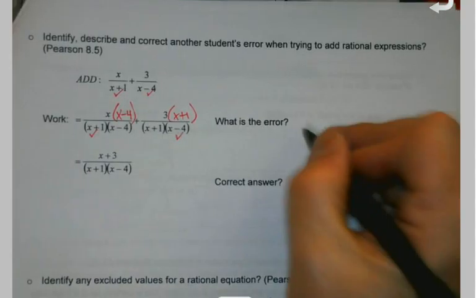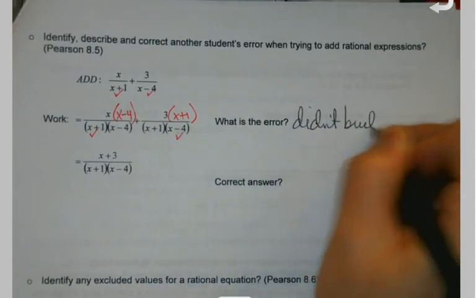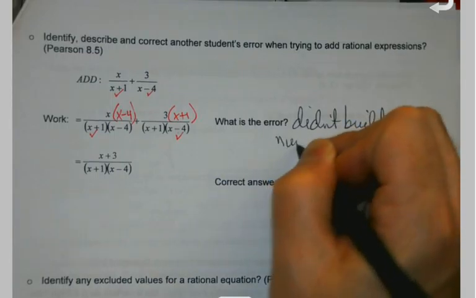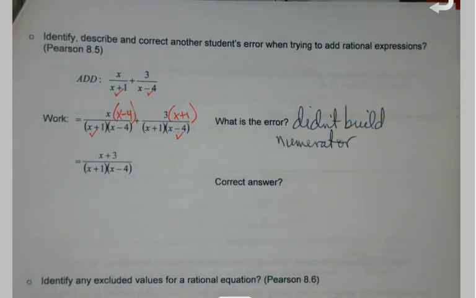What's the error? Never built the numerator. You know, they just left it there. They're like, oh, I made the denominator the same. That's good. Yeah, no, it isn't. Not good.